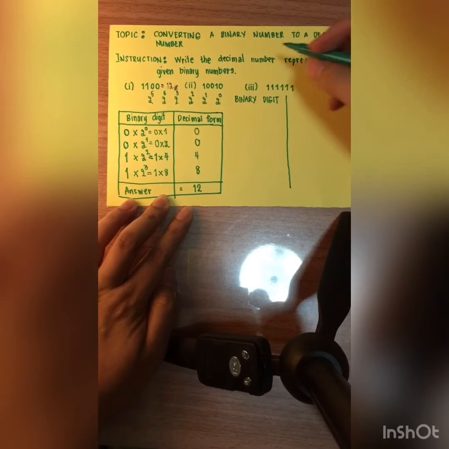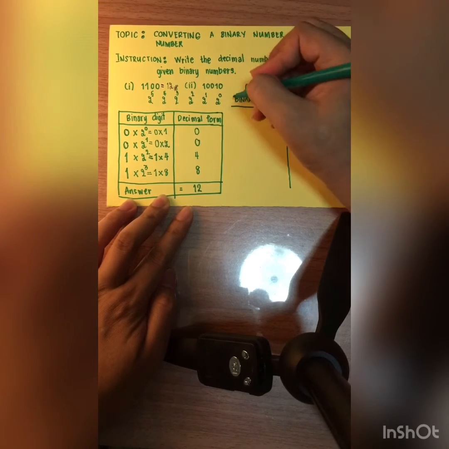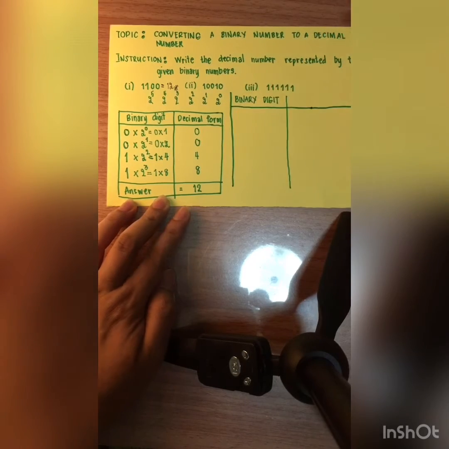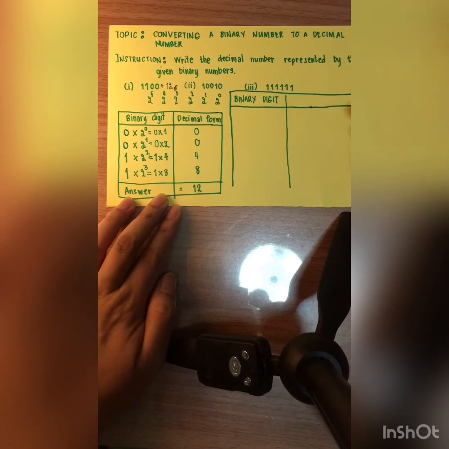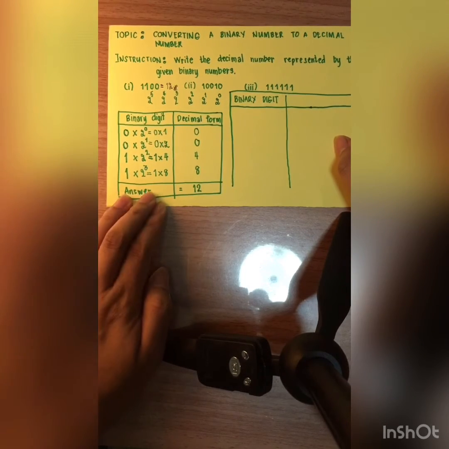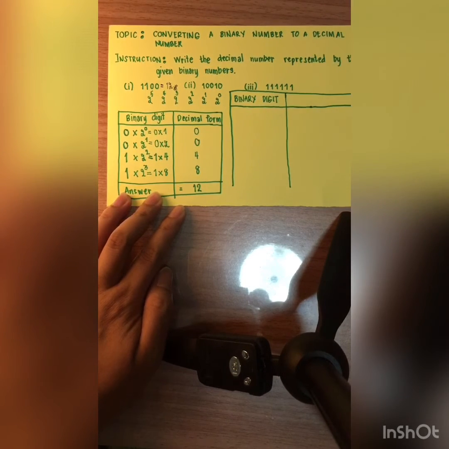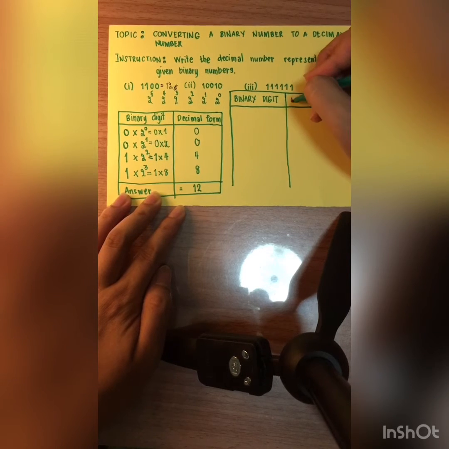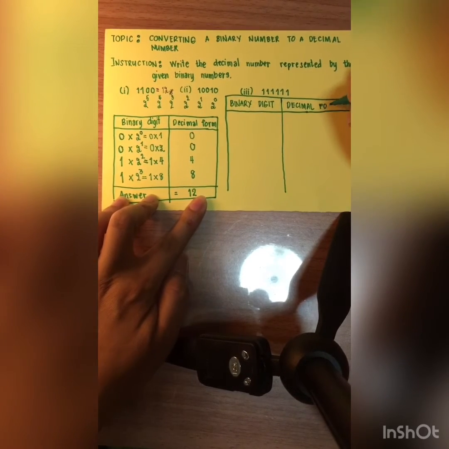Later on I will provide another example, a different way to convert a binary digit to decimal form, where we do not need to create a table but instead write everything in one equation. So this one is the decimal form.